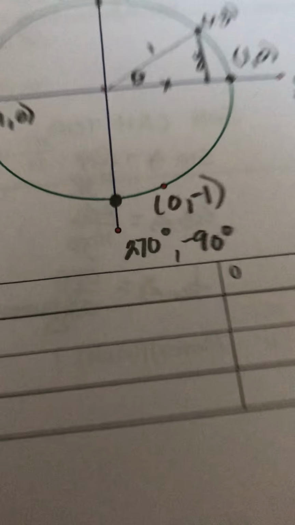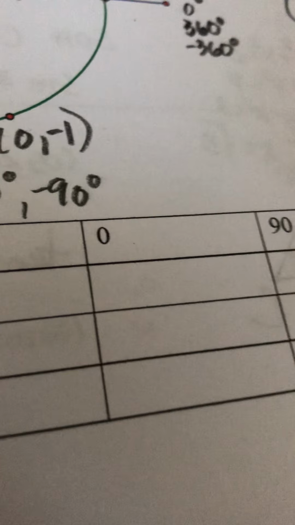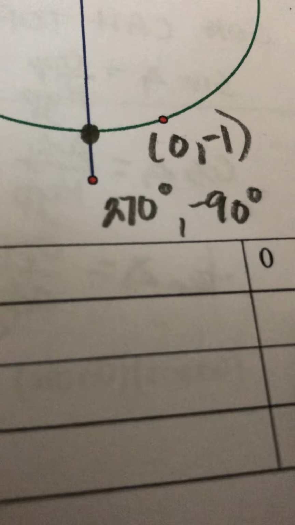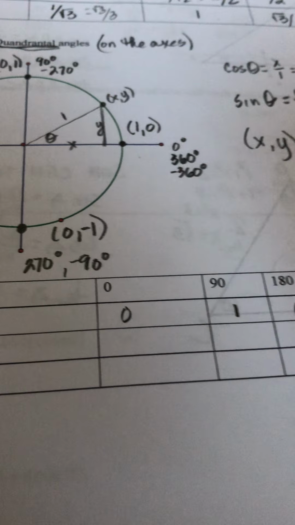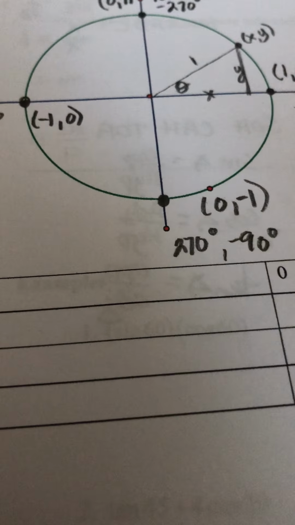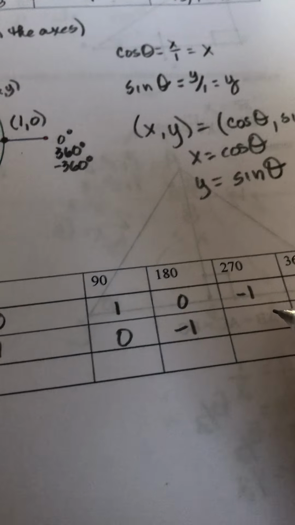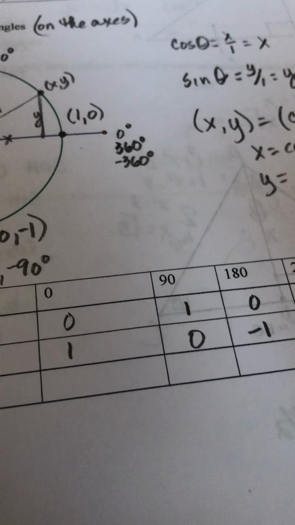So this is how we're going to determine the trig values of what we call our quadrantal angles. We just look at our x and y coordinates. So our first line, sine of 0. At 0 degrees, our y coordinate is 0. At 90 degrees, our y coordinate's 1. At 180, 0. 270, negative 1. And 360, back to 0. Cosine is the x coordinate. So cosine of 0 is 1. 90 is 0. 180 is negative 1. 270 is 0. And 360, we're back to 1.